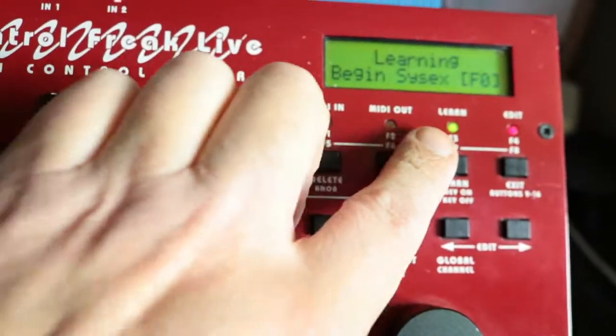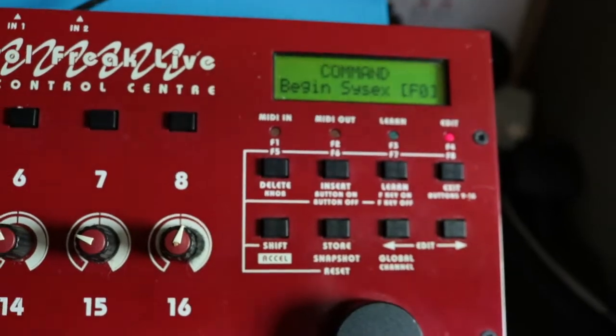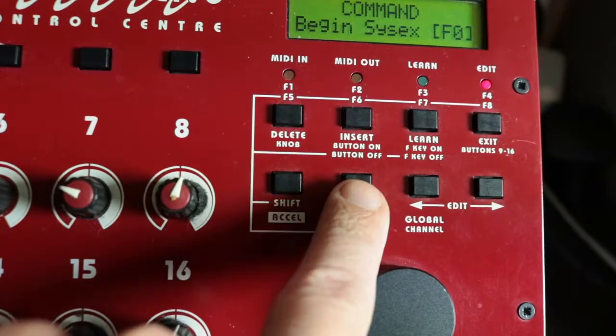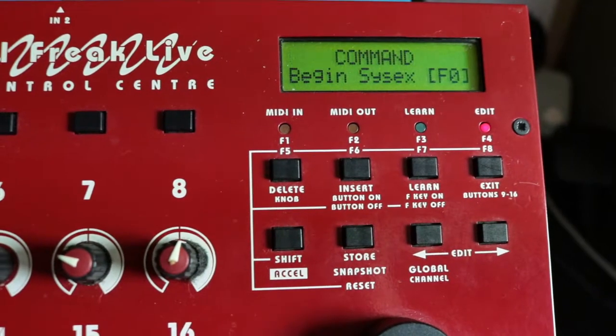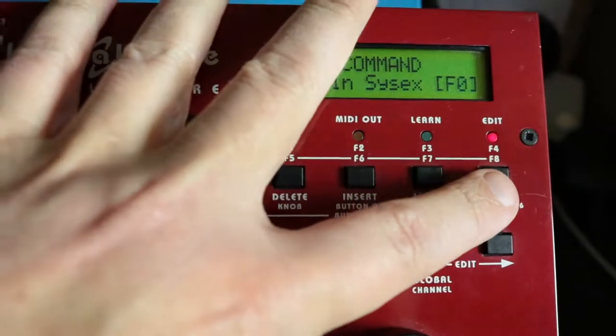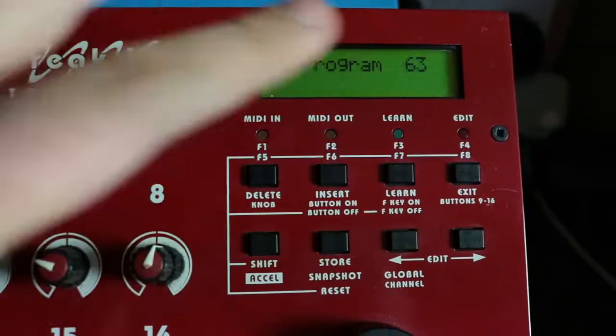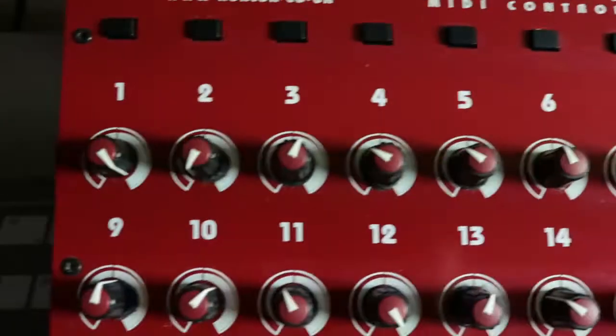We've finished learning, so we can turn that off. We press the store button here. It updates its memory. We come out of edit mode by pressing that one again. The red light goes off. We're back in normal program mode, and now if you watch, I get hold of knob number 1.